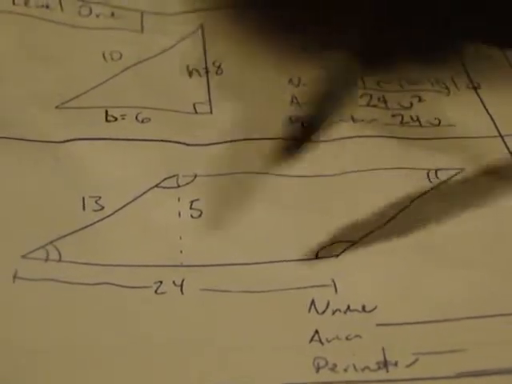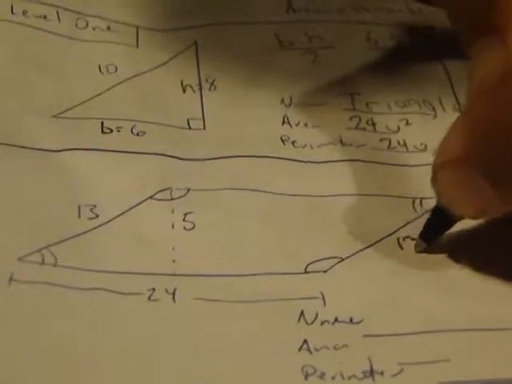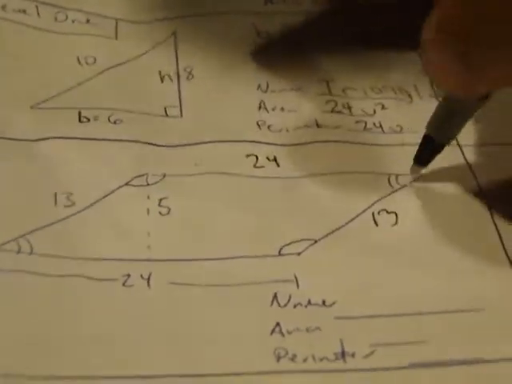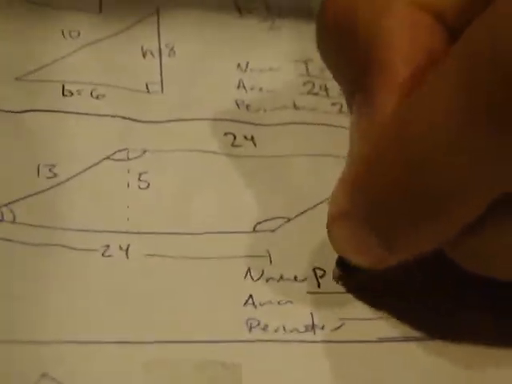Alright, this next one, as we can see, if you look at the opposite sides, they are parallel and they're congruent. So if this side is 13, then this side is 13. And if this side is 24, then this side is 24. And also you might notice that opposite angles are congruent. This is called a parallelogram.